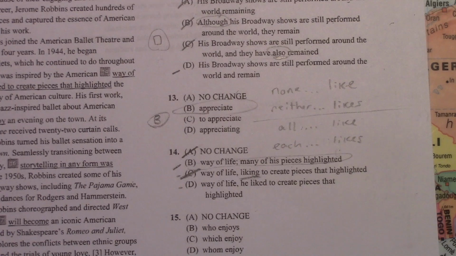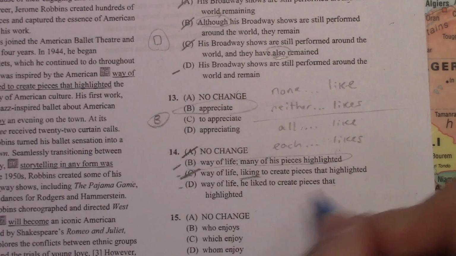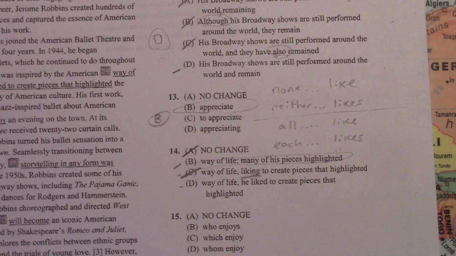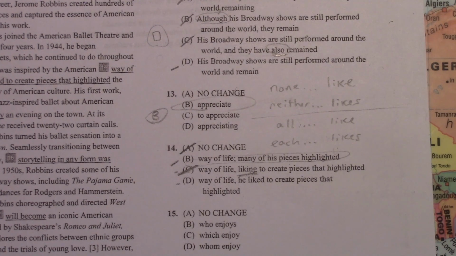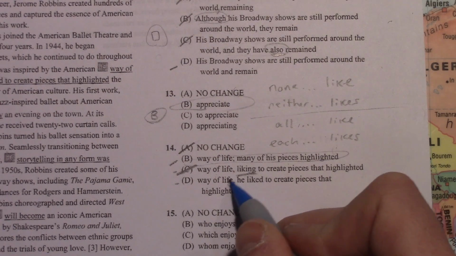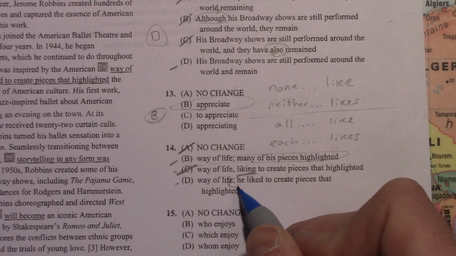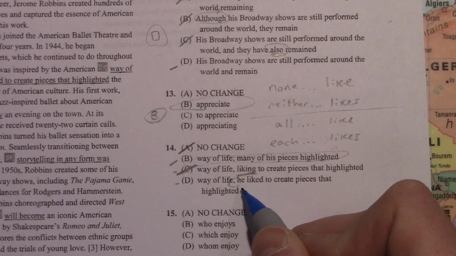Robbins was inspired by the American way of life, comma, he liked to create points that highlighted the vitality and diversity of American culture. Now this is a point I really want to highlight. A comma is completely incorrect here. If you change this to a semicolon, it would be correct.